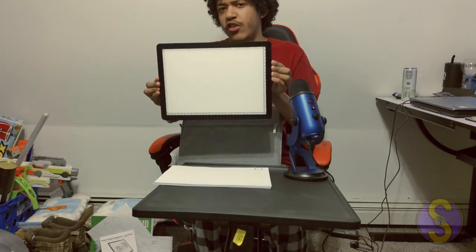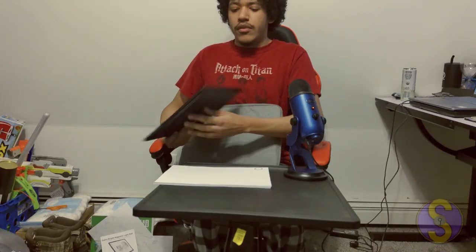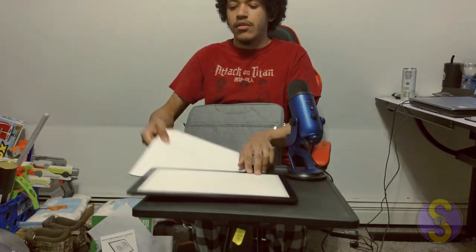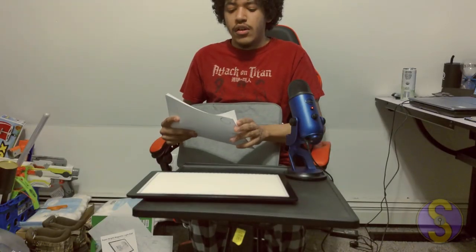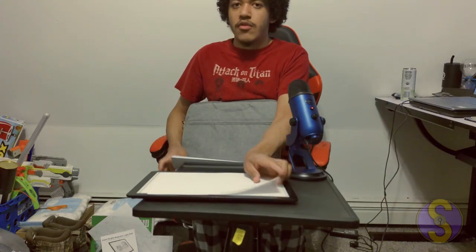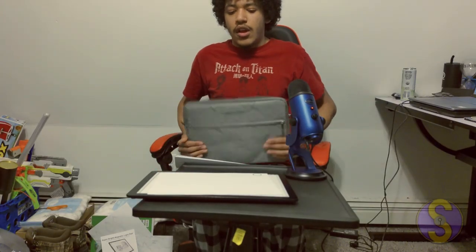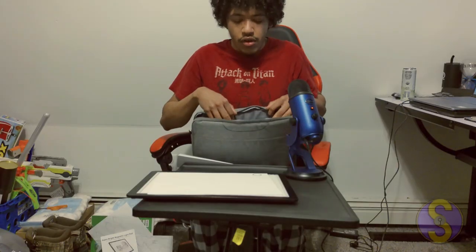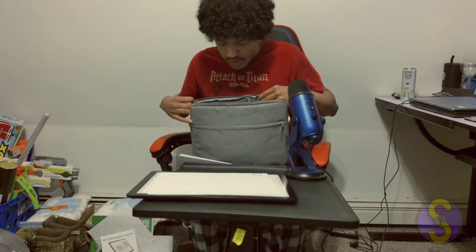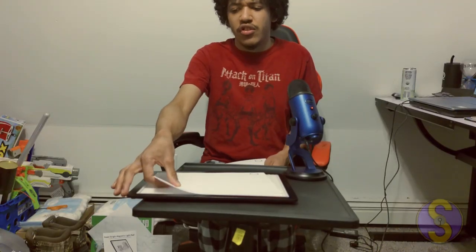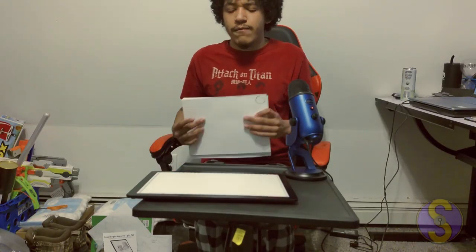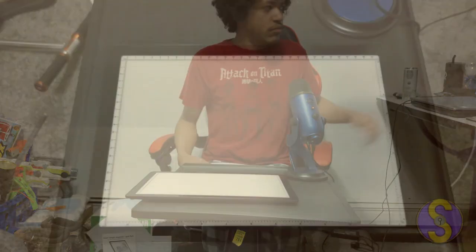The reason why I asked for this for Christmas was because if you're gonna be animating, you're gonna be needing light, and you gotta be overlapping the images, and so this thing will help you draw better. I thought there was a pen with it. Anyway, let's go ahead and transition to the drawing phase.